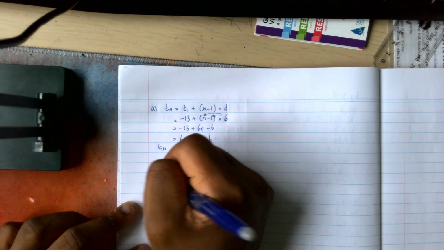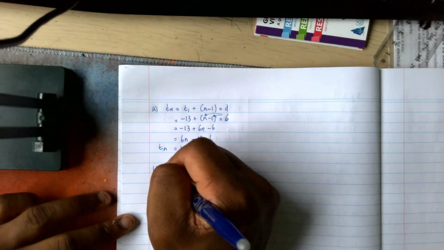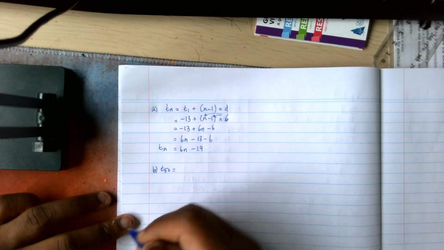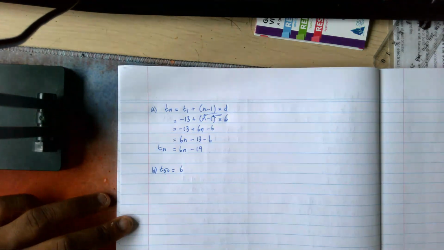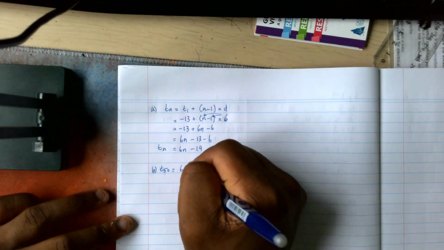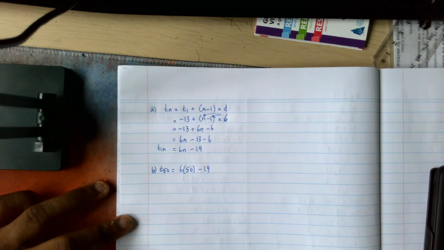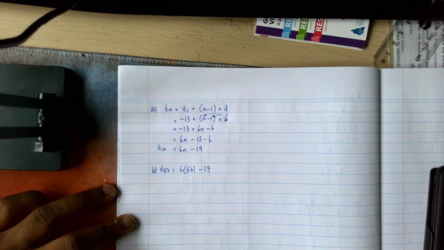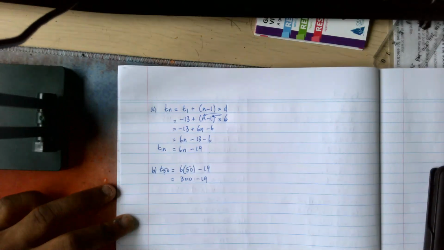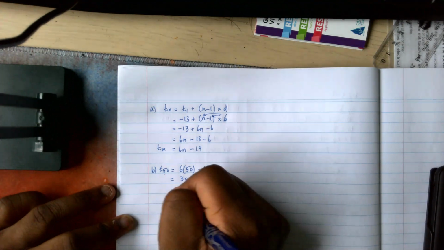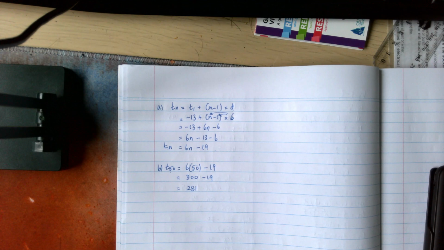Now for part B, we just need to find the 50th term. So for the 50th term, it's going to be T50. If it's 50 here, it's going to be 50 where n is, so 6 times 50, take 19. 6 times 50 is 300, and 300 take 19 gives us 281. So the 50th term in our sequence is 281.